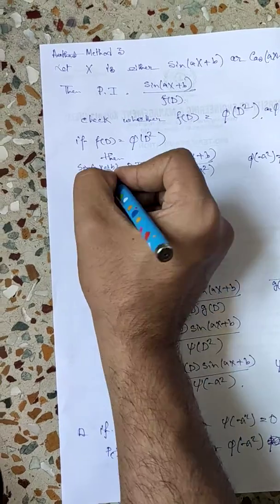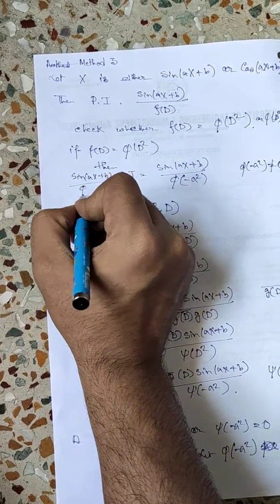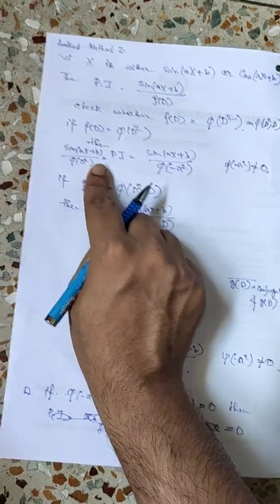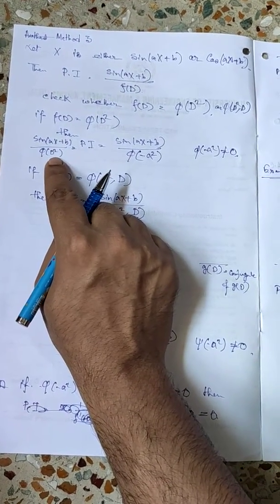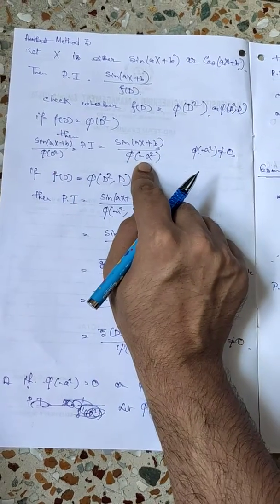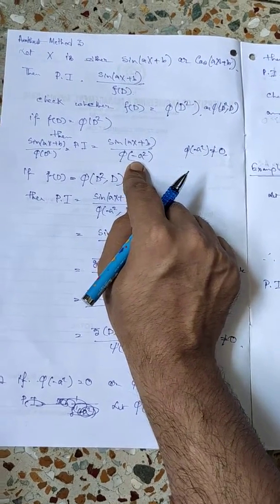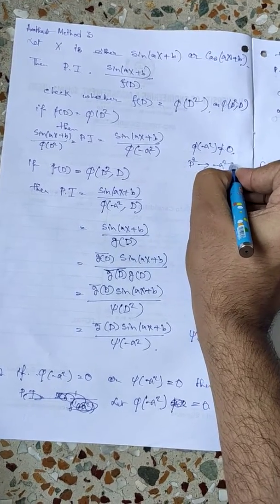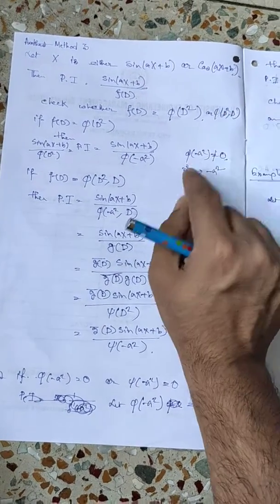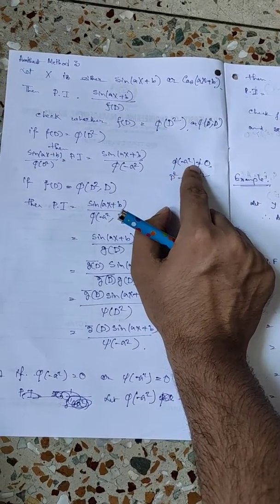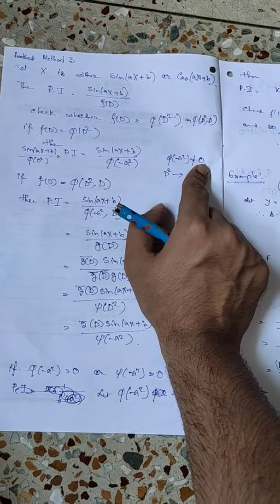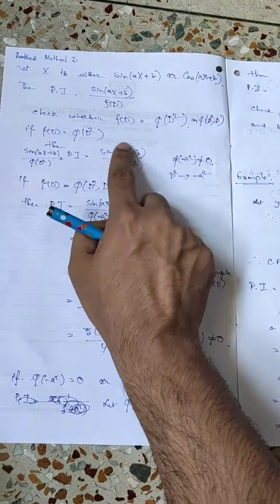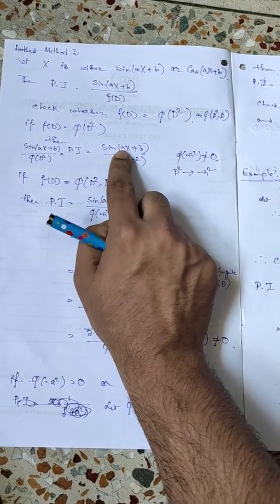What we will do is replace D square with minus a square. Remember, minus a square, provided phi of minus a square is not equal to 0. If this is not equal to 0, this is your particular integral.